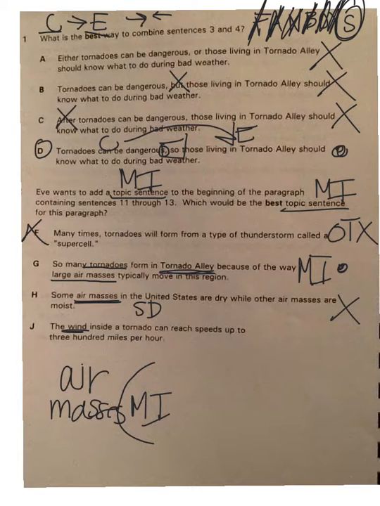The wind inside a tornado can reach speeds. This would be way off topic. If it was a paragraph about winds, that might be a good one, but it's not. So while both of these talk about air masses, this is a better main idea, while this is more of a supporting detail. When you think of topic sentence, you want to think of leading a paragraph off.